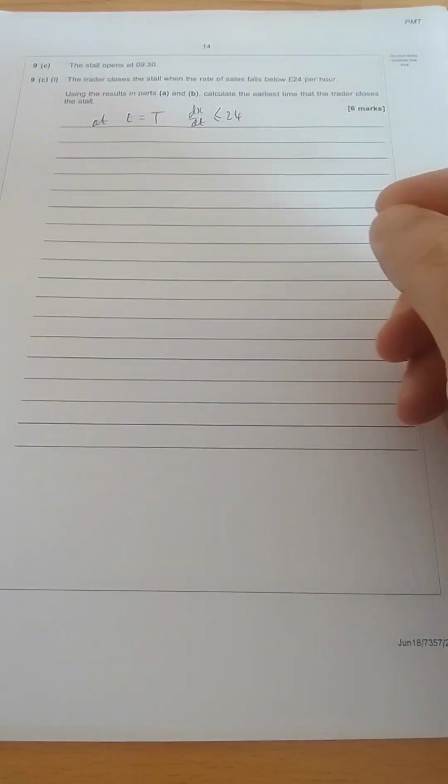Now, the next part of the question says the store opens at 9:30. The trader closes the store when the rate of sales falls below £24 per hour. So we could say at little t is equal to capital T, dx/dt has to be less than or equal to 24, or in fact at that particular moment it'll be equal to 24.